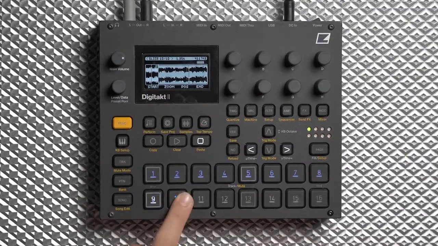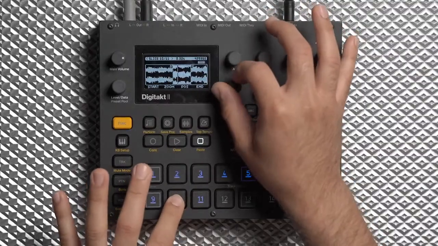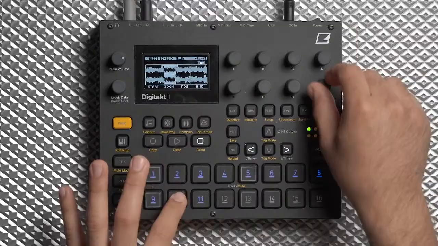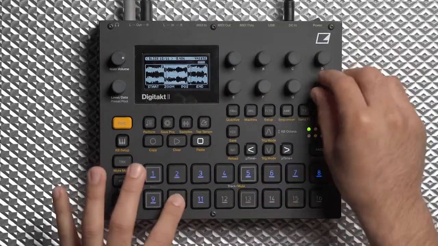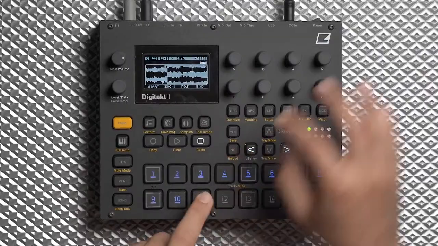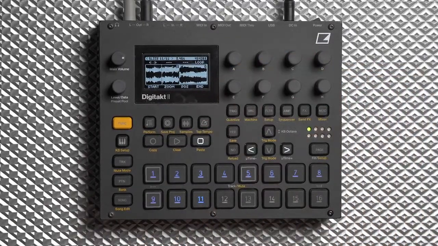So let's get back into here. I want to get that little guitar doing it, and then what I'll do, let me just, cool. Let's work with that.